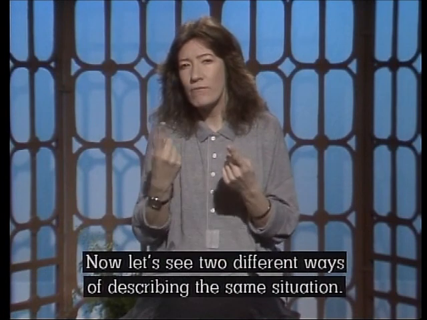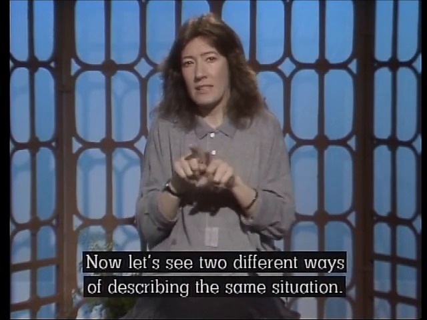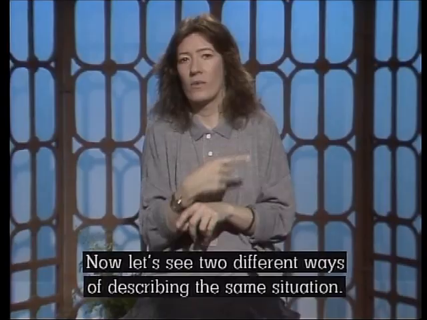Now let's see two different ways of describing the same situation. I was facing the chairman, the secretary was sitting to my right, and the treasurer was on my left. And now here's the second one. I was facing the chairman, the secretary was sitting to my right, and the treasurer was on my left.